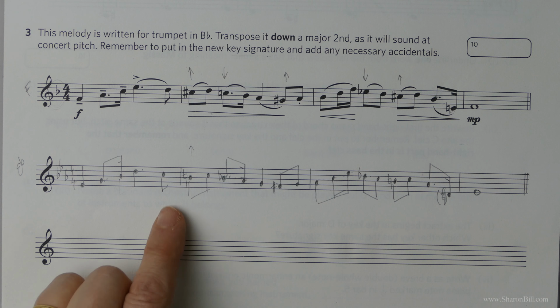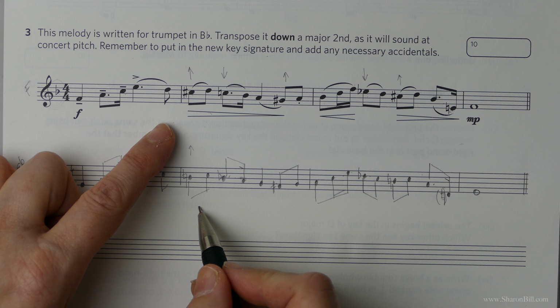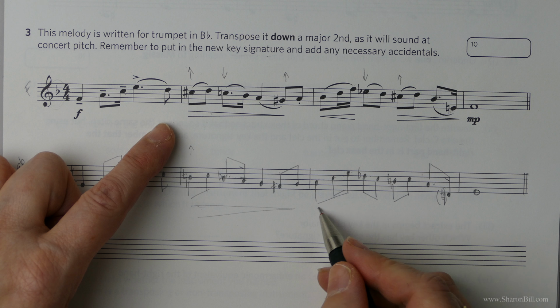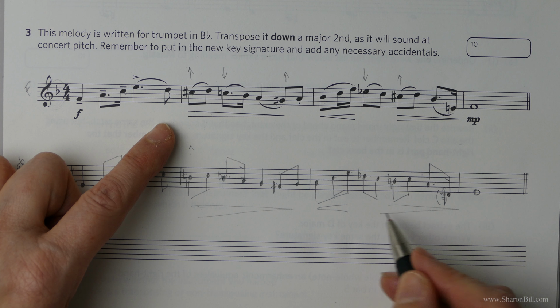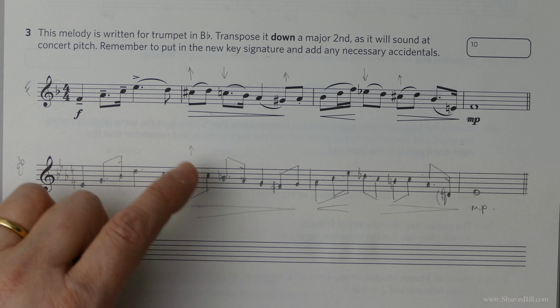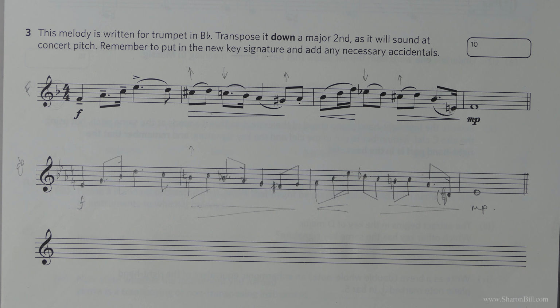If you want to be just extra thorough, you can put your little dynamic markings in and so on, but that's not absolutely necessary. And that's the end of that question.